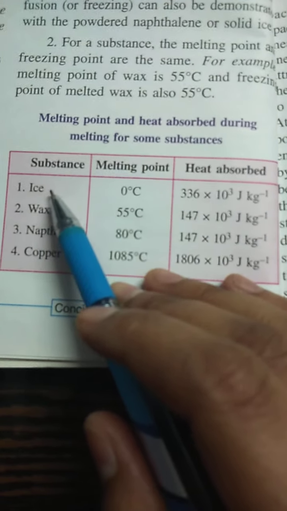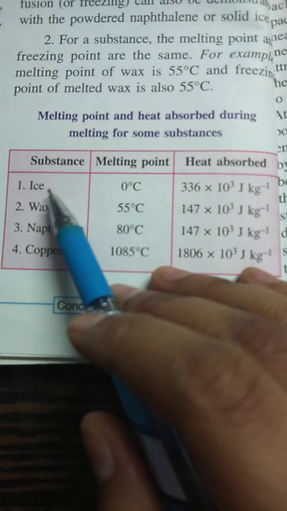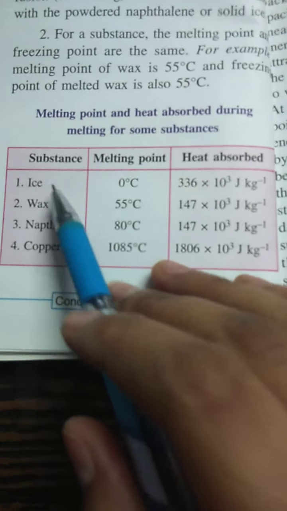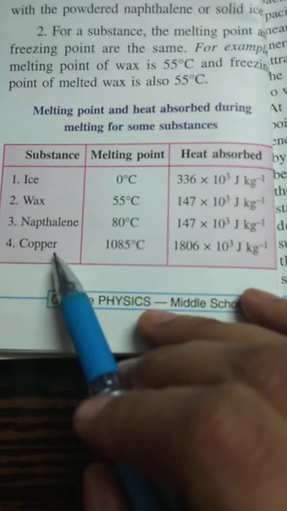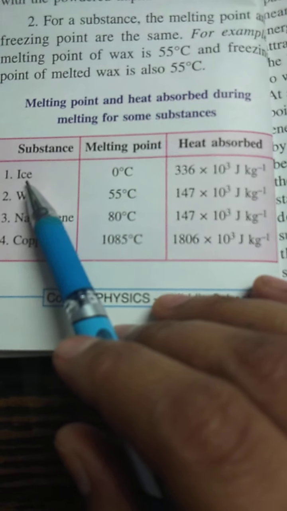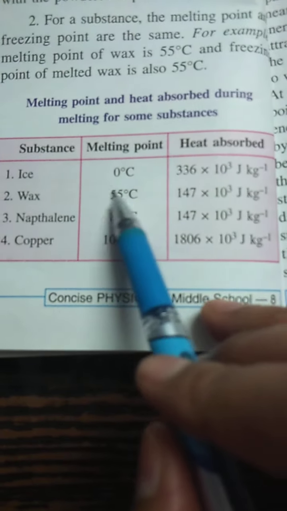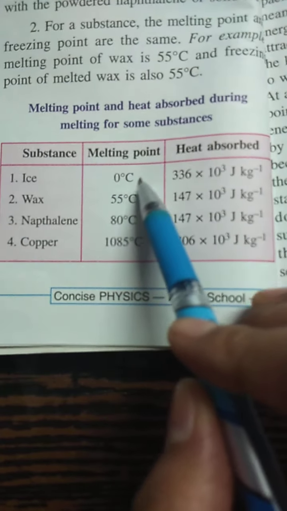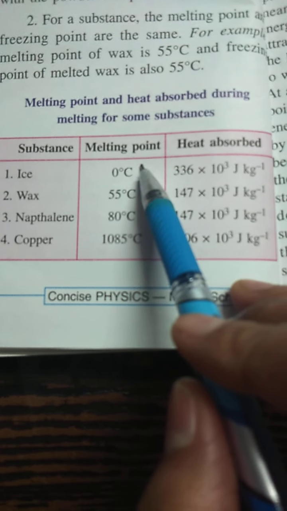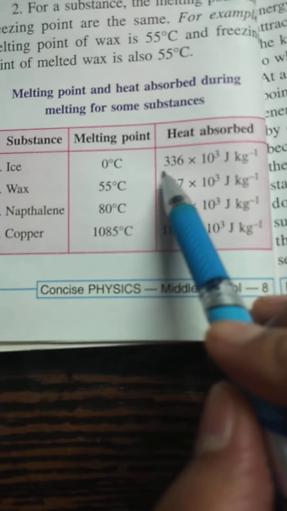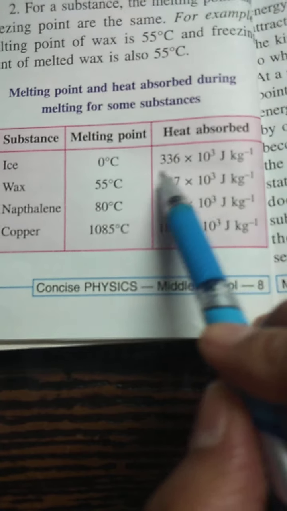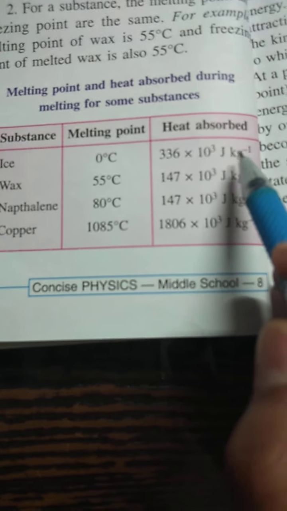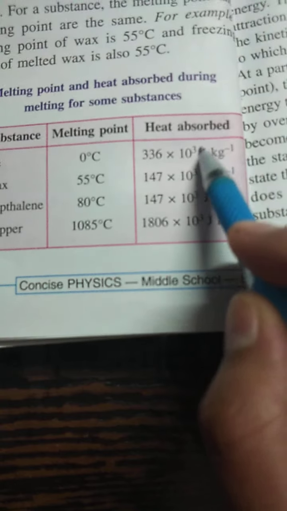Now here in this chart you can see that they have mentioned the melting point of a few substances like ice, wax, naphthalene and copper. You can see for ice, the melting starts at 0 degrees Celsius by absorbing the heat, which is mentioned here in joules per kg. This is the SI unit of heat.